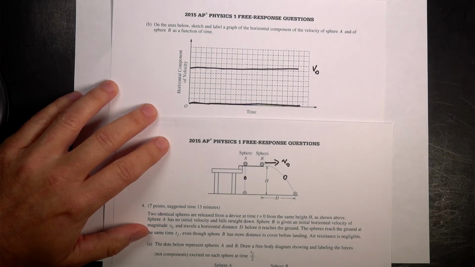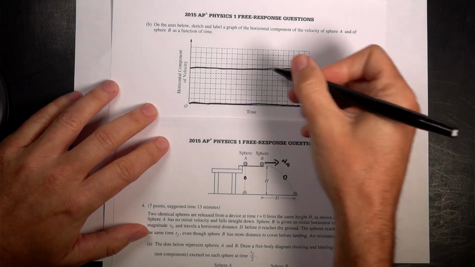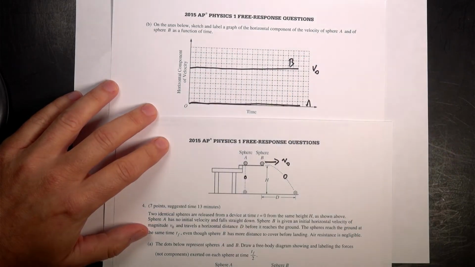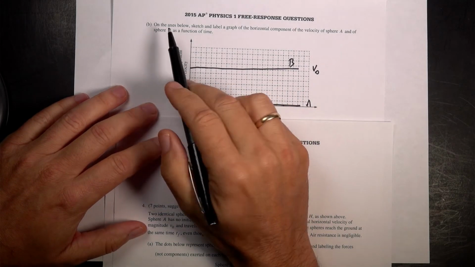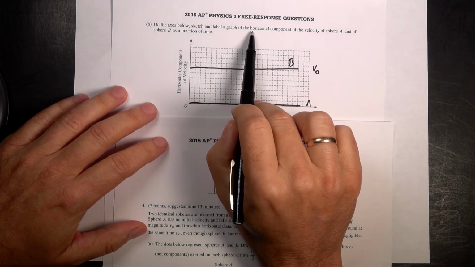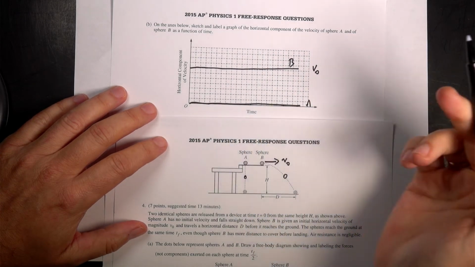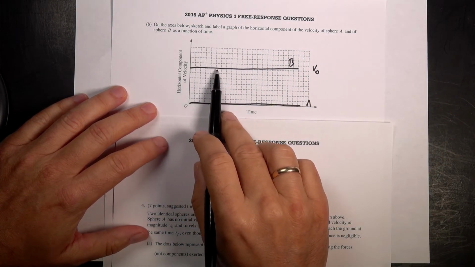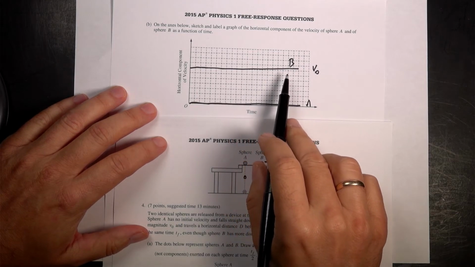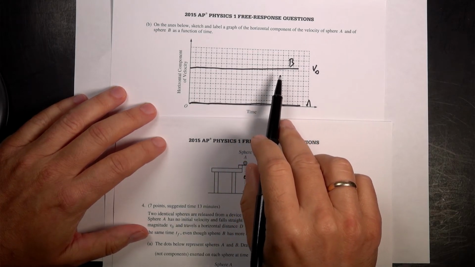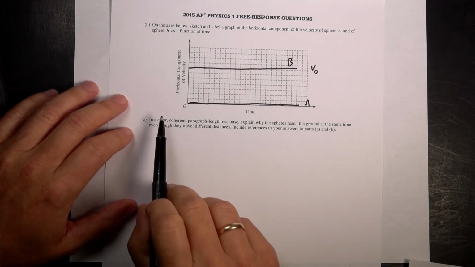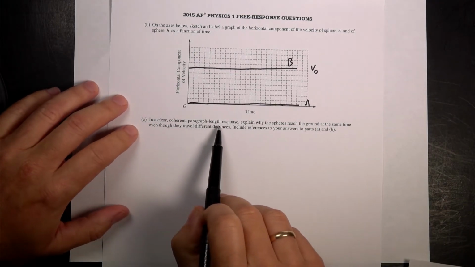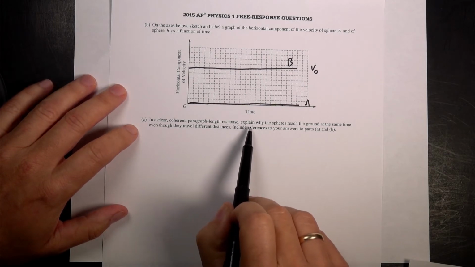This is v0. This is A, B. And that just seems like a silly question. I feel like there's a trick and I'm missing something. On the axis below, sketch and label the graph of the horizontal component of the velocity. In this case, the velocity of B is constant because there's no force in the horizontal direction to change its velocity. So that's that. Okay, that's that.